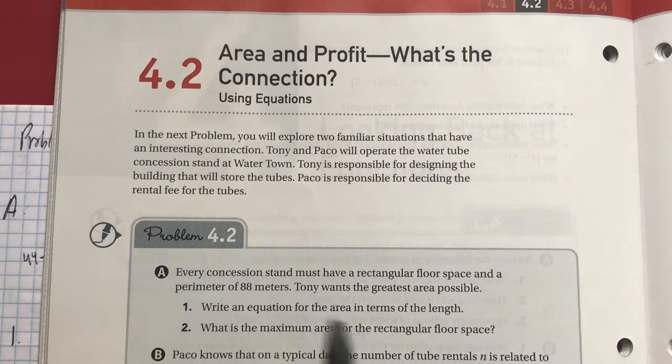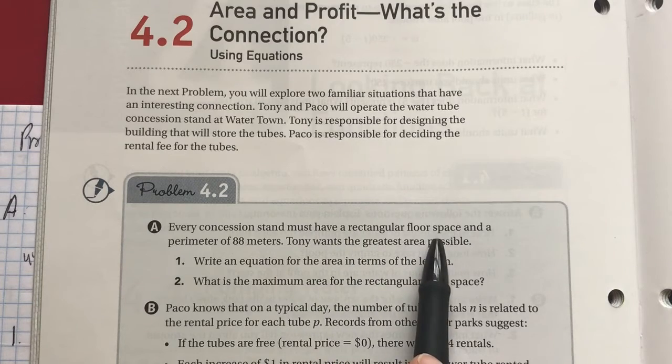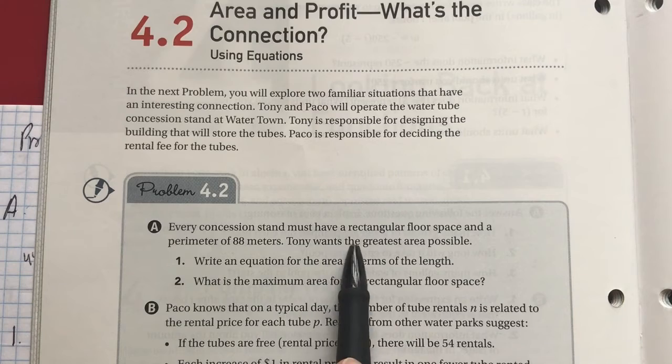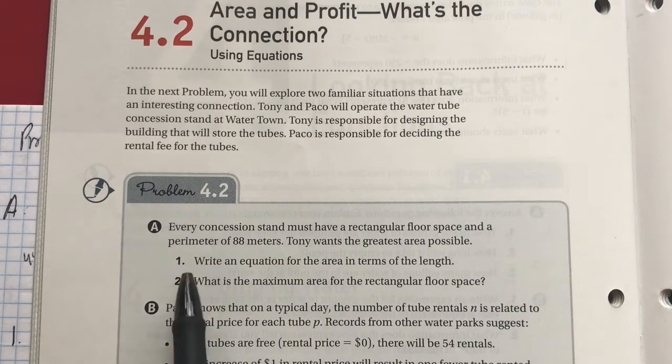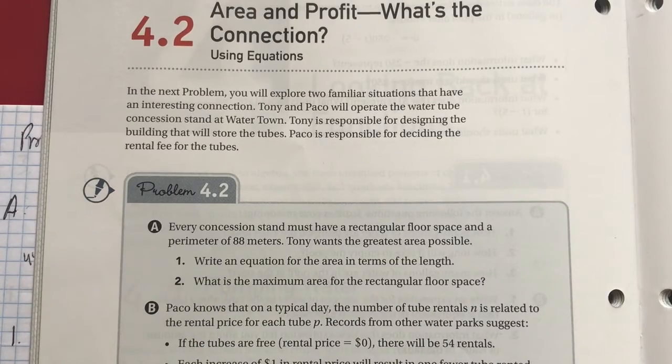It says here, every concession stand must have a rectangular floor space and a perimeter of 88 meters. Tony wants the greatest area possible. So we need to write an equation for area in terms of length. And what is the maximum area for the rectangle floor space?